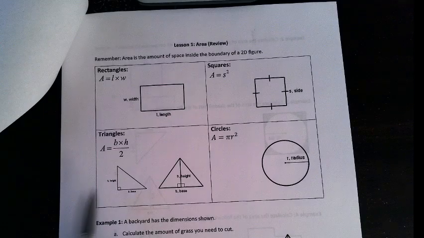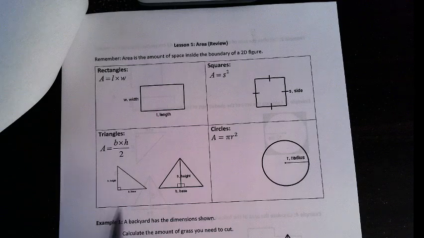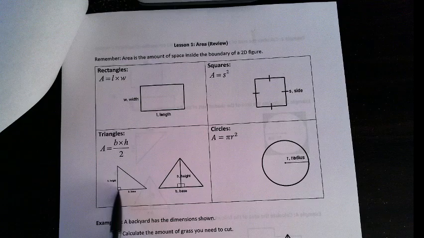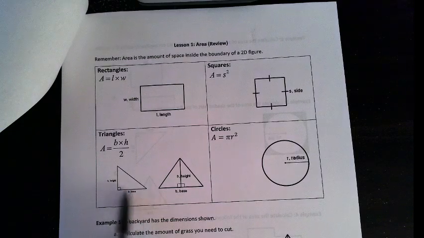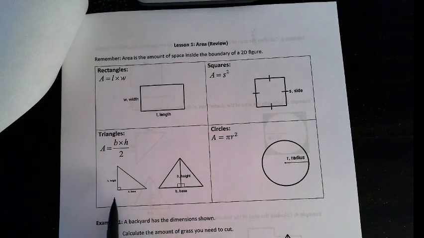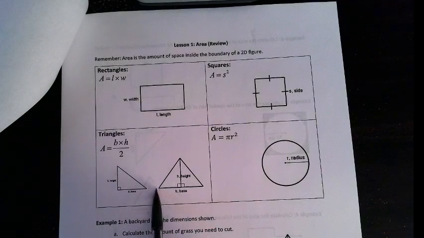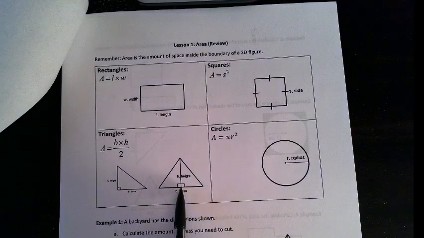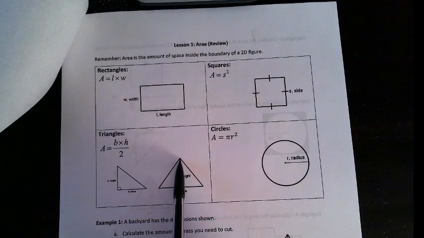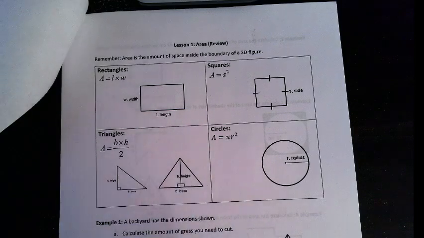For triangles, you're going to do base times height and then divided by 2. So in a triangle, just make sure that you remember the base of the triangle will be the length of the bottom, and the height is from the bottom all the way to the peak. So in a triangle like a right angle triangle, that's pretty easy to see. But in a triangle like this, you have to remember the base is the whole length of the bottom, and the height is from the bottom up to the peak of the triangle. So we don't want to be using the slant lengths.